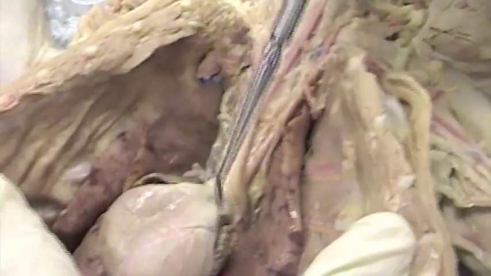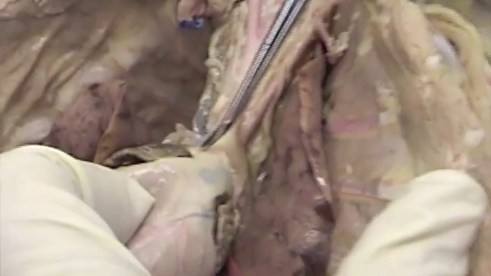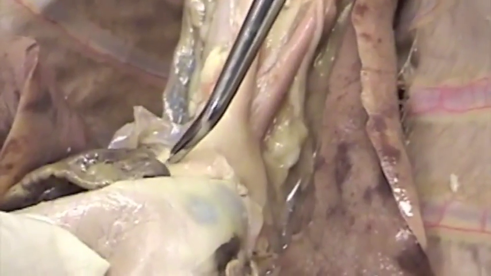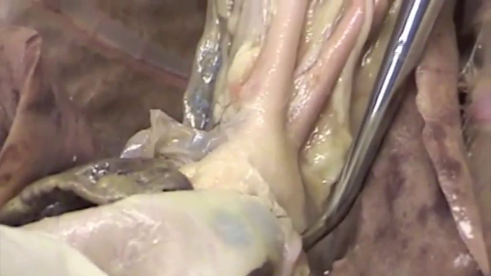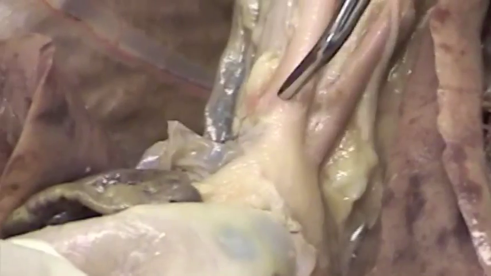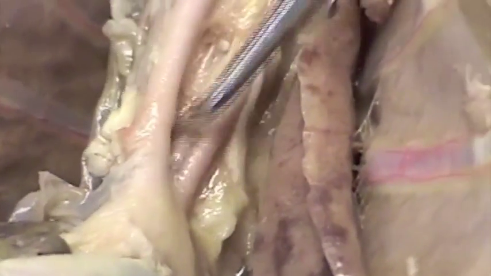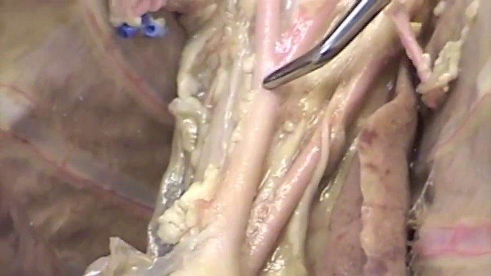Here, however, we have the heart again, and at the most superior aspect of the heart, we have the aortic arch, and I am moving the probe the way the blood flows. Here is the ascending arch, here's the arch, and here's the descending part. Off the top of the arch, we find 2 arteries. The first one is the brachiocephalic. From the arch up to the branch is brachiocephalic.